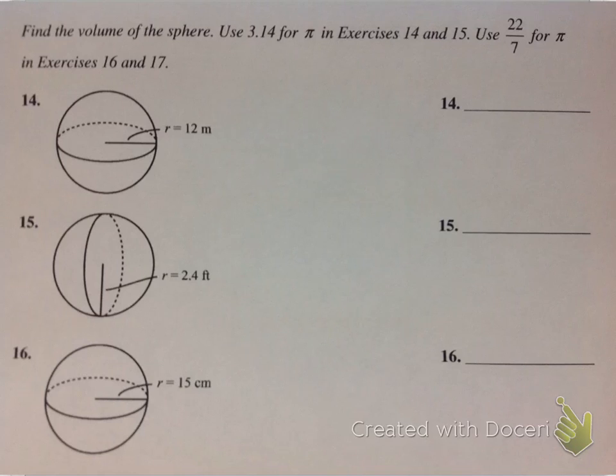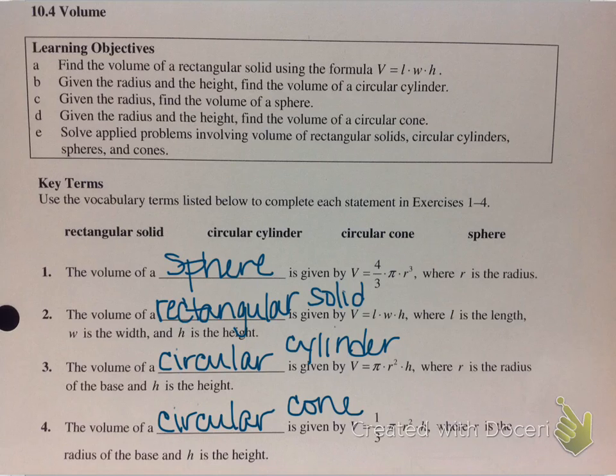Now let's look at spheres. And again, we can use the 22/7 or the 3.14. We have to go back to find our sphere volume formula, which was the first one. It's 4/3 times pi times r cubed.